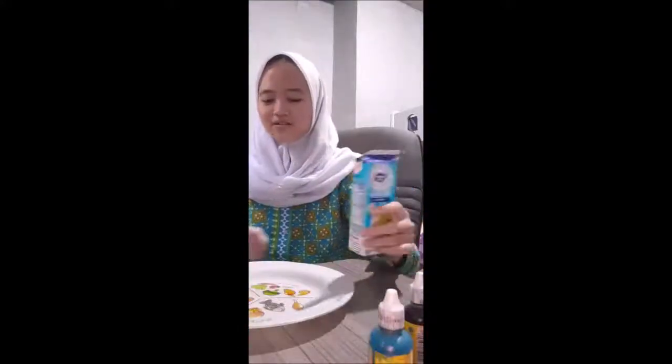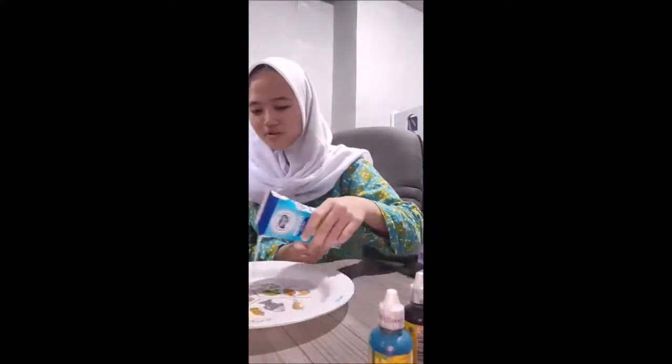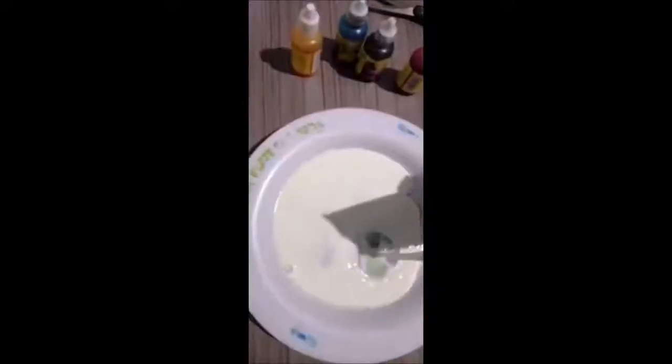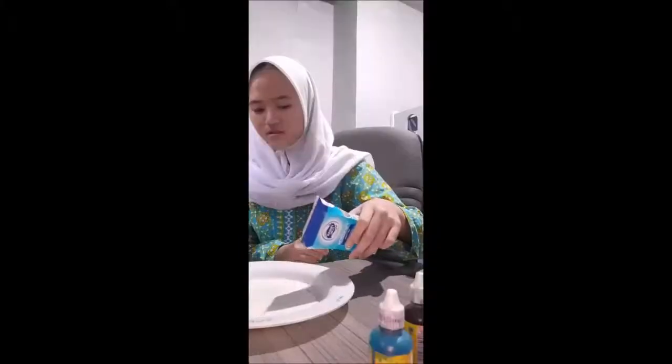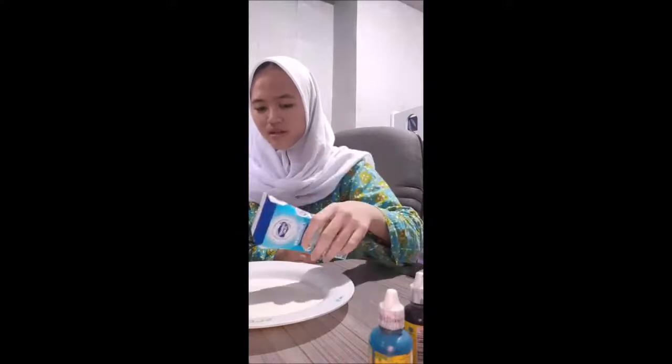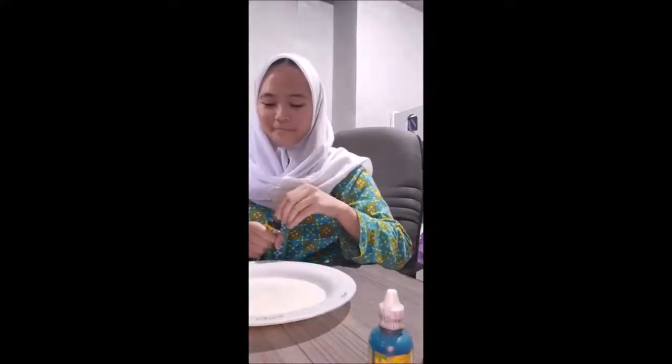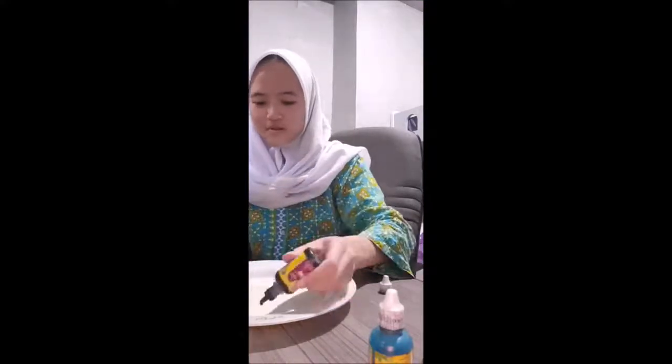Arifin from 9G. For this science competition, I'm going to do the rainbow milk experiment. Here are the materials and equipment: milk, food colorings, dish soap, and a plate. Pour the milk onto the plate. Next step, drop in the food colorings, whatever color you want.